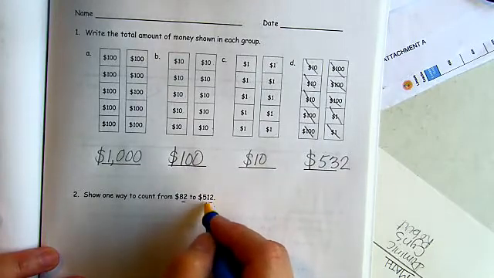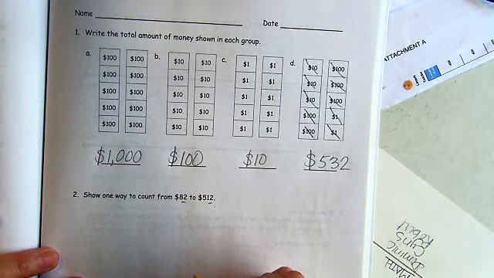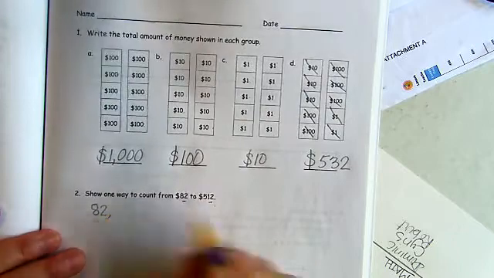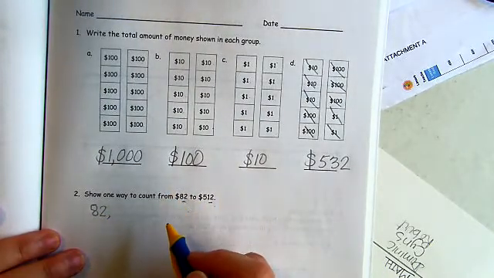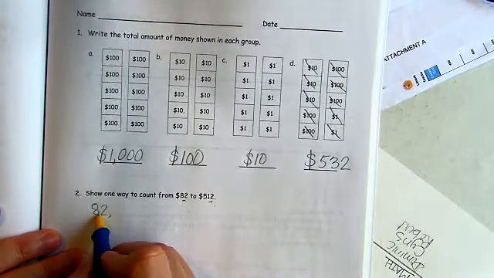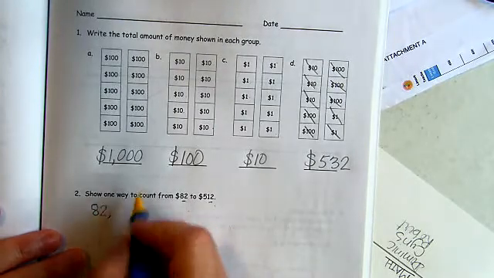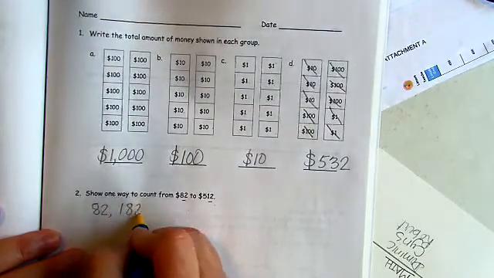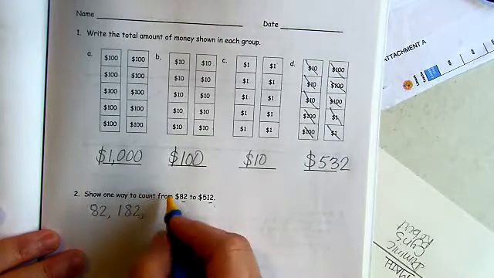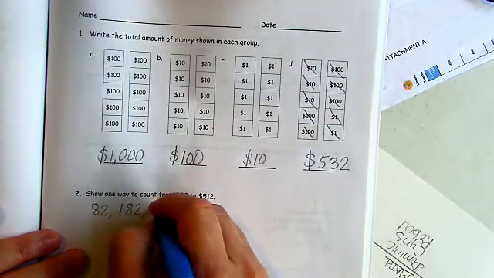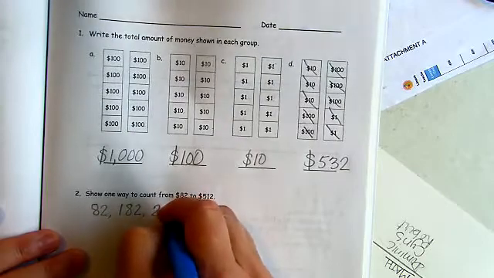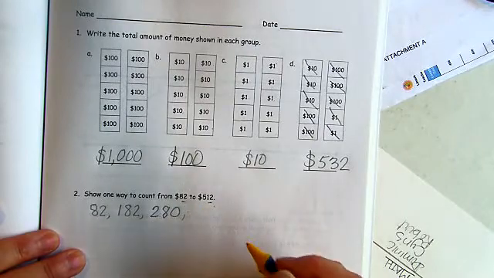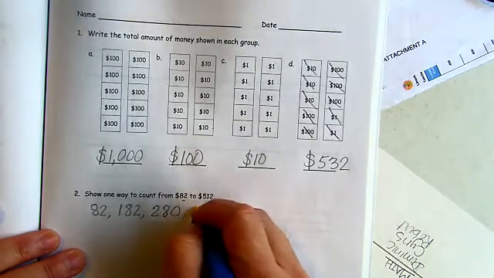So let's try counting by 100 first. So we start with 82. And remember, they said we could leave their dollar signs off when we're doing this. We've got 82. We're going to count by 100. So if we add 100 to that, we're going to have 182. If we add another 100, we're going to have 282.